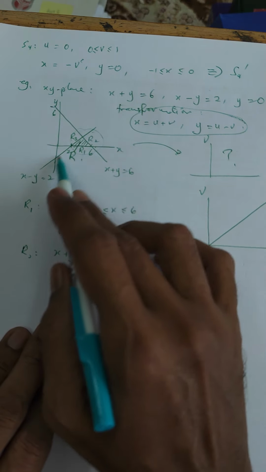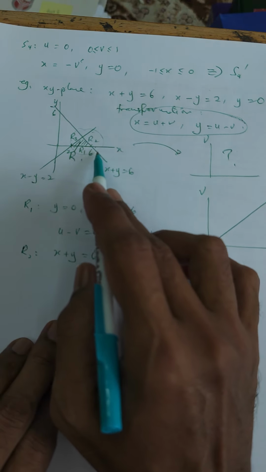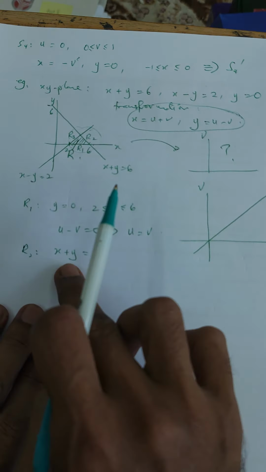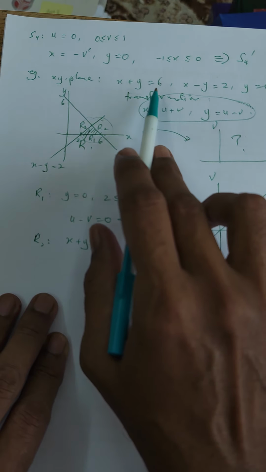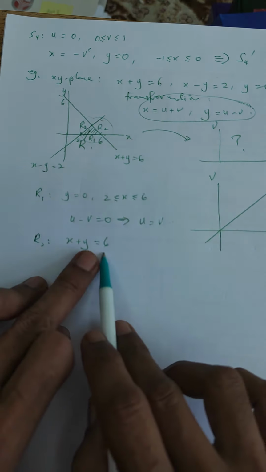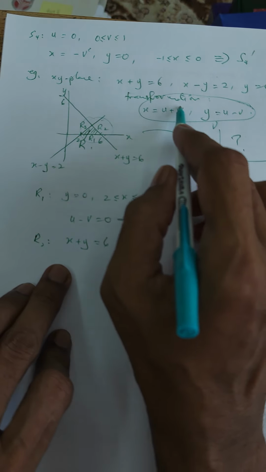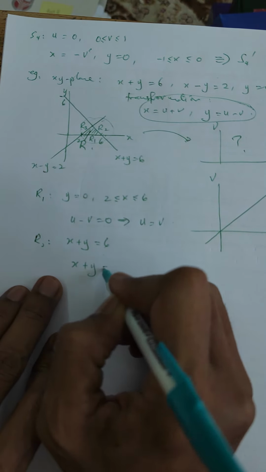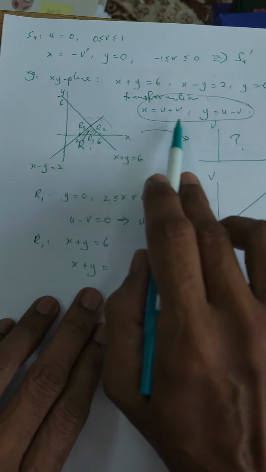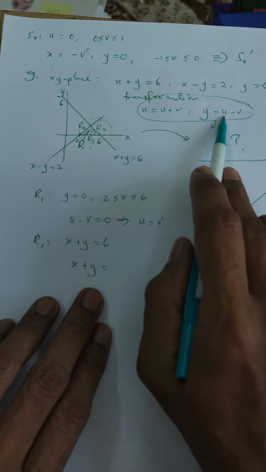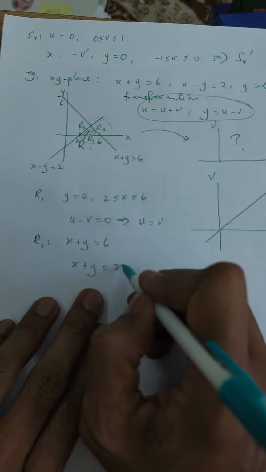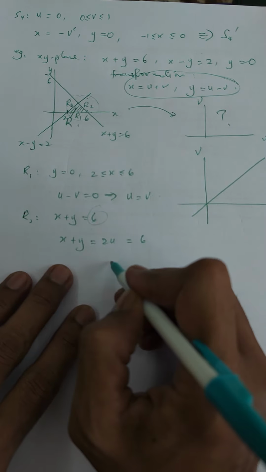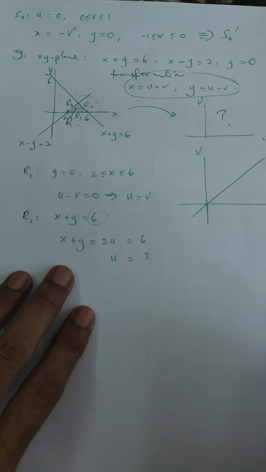With our transformation, x plus y gives you 2u, which is equal to 6, therefore u equal to 3.